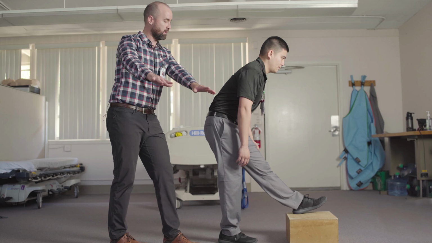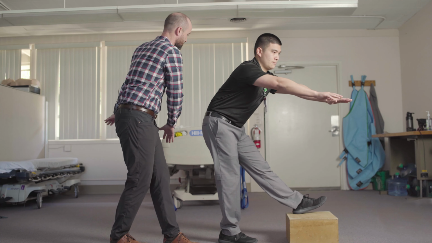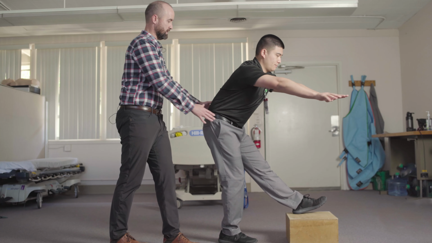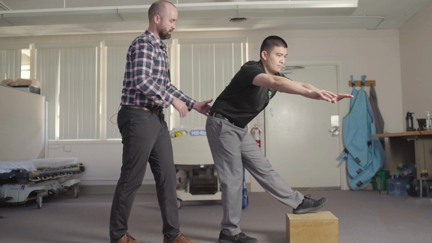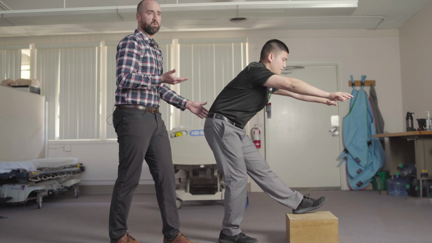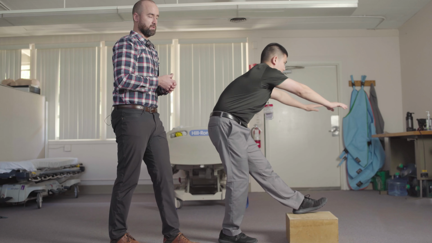Perfect. Okay, and then the last one, we're going to target that transverse plane or that rotational plane. So Mark's going to go into a position where he feels a stretch. And then with his arms in front of him, he's going to rotate to the right. Good. And then rotate to the left. This is going to target that hamstring muscle in all three different planes of motion that it needs to be in.